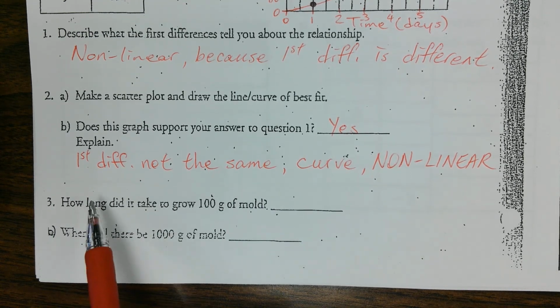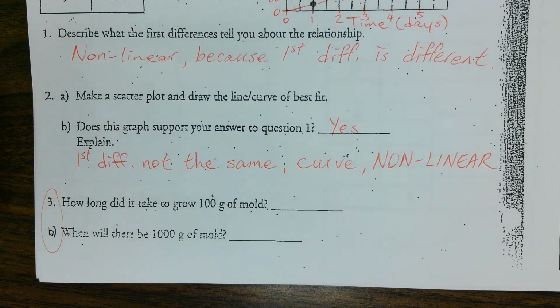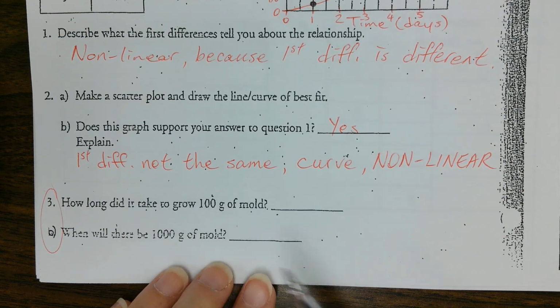Okay. EQAO loves to ask these questions. All right. So keep that in mind, how to answer these ones.